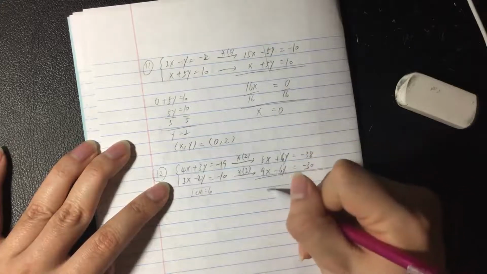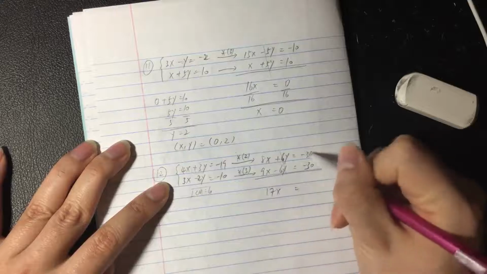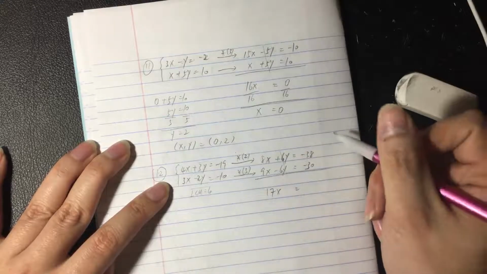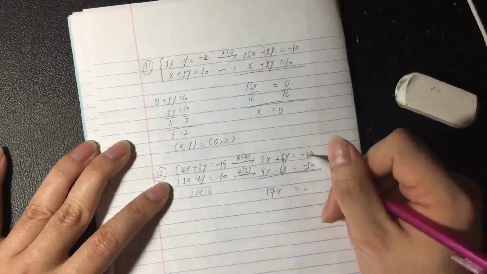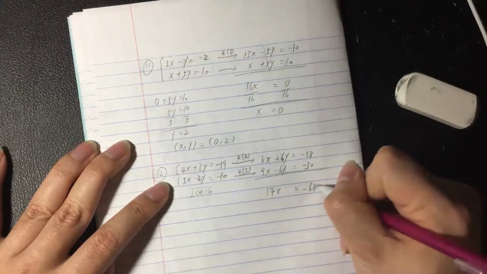8x plus 9x is 17x. Negative 38 plus negative 30. When we add two numbers with the same sign, keep the sign and add the magnitudes. 38 plus 30 is 68.